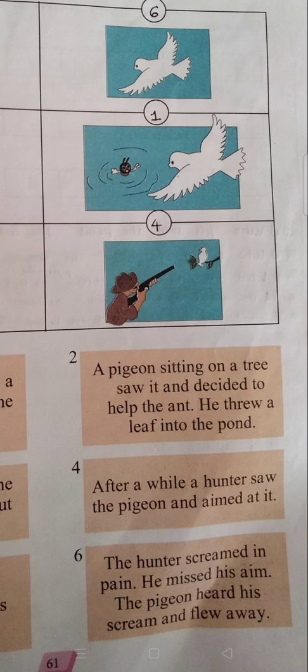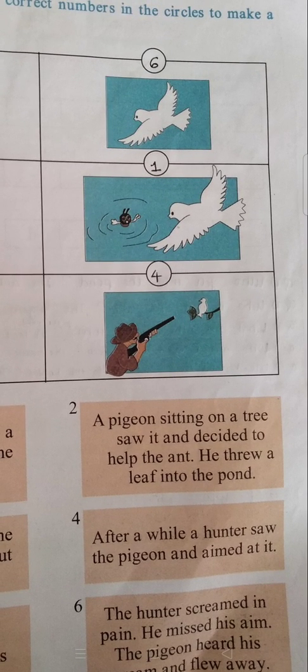Number 6. The hunter screamed in pain. He missed his aim. The pigeon heard his scream and flew away. See your number 6 picture. You can see how the pigeon is flying happily. So, because of the ant, now the life of the pigeon was saved. Because the ant came and he bit the hand of the hunter so badly that his gun fell down and he was not able to aim at the pigeon, and the pigeon's life was saved. When the pigeon heard that the hunter is shouting, he began to fly happily and his life was also saved.